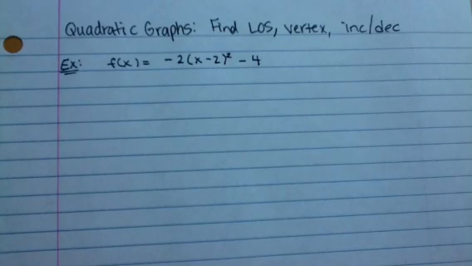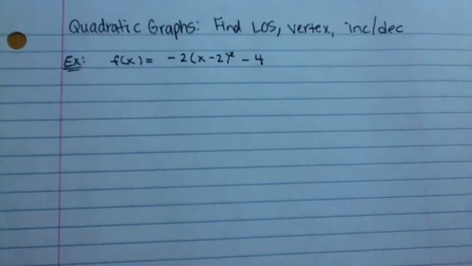Let's practice finding the line of symmetry, the vertex, and where the graph would be increasing and decreasing for a couple of parabolas. Now remember that the line of symmetry, or axis of symmetry, is a vertical line that goes through the vertex of a parabola. So to find the vertex, we'll also find the line of symmetry at the same time, so those two questions kind of go hand in hand.